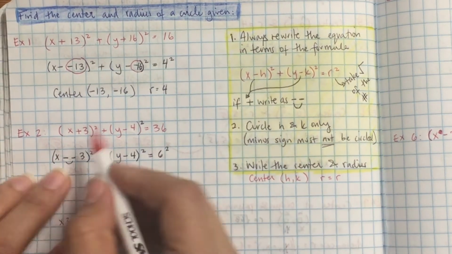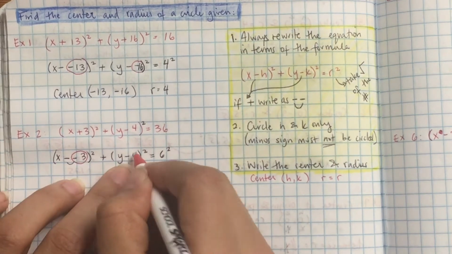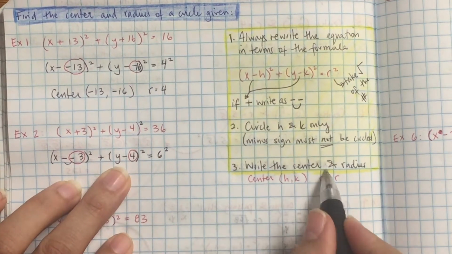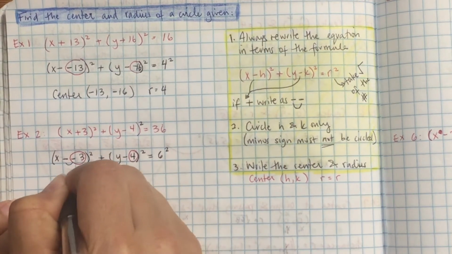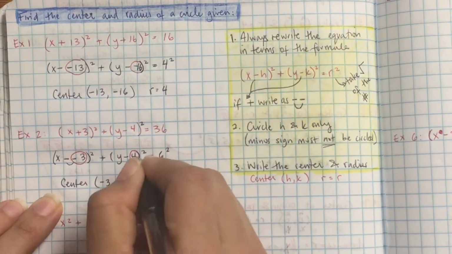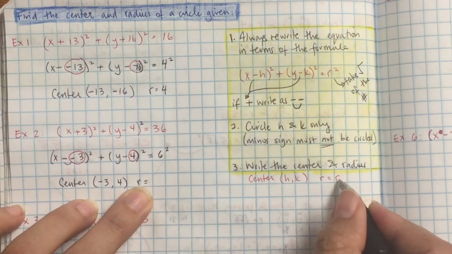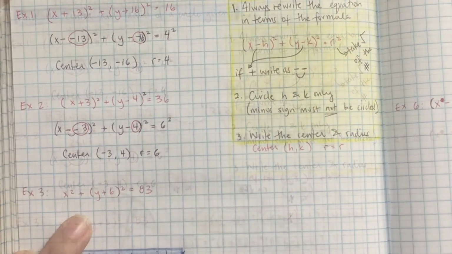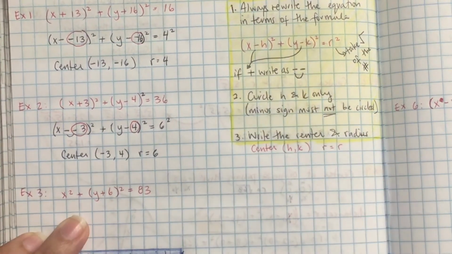Now it looks like that. Now you're going to circle h and k. So you go x minus, then everything after that circle. Y minus, and everything after that circle. So that's going to give me h and k, so negative 3 and positive 4. And the radius is already there squared, so the radius is just that number 6. So we can go backwards from an equation to find the center and the radius.